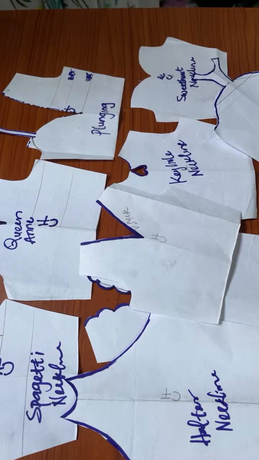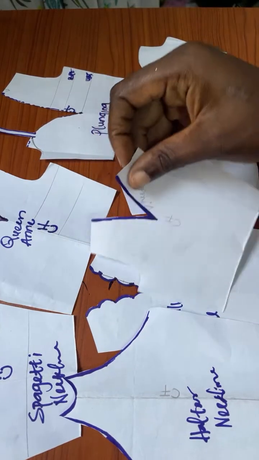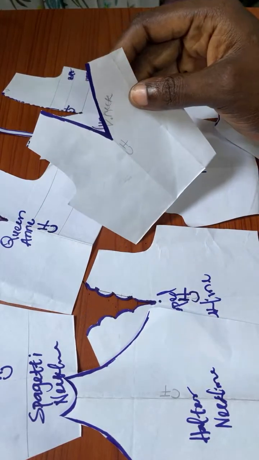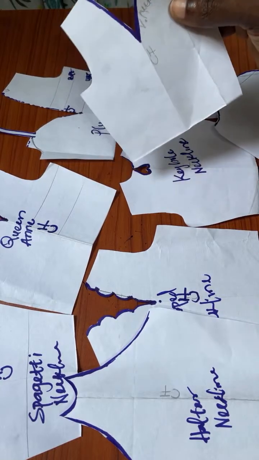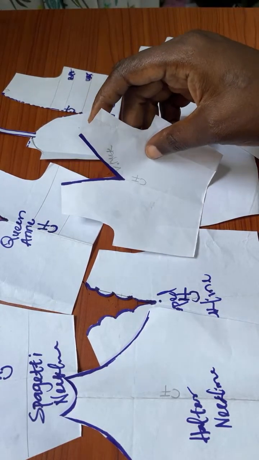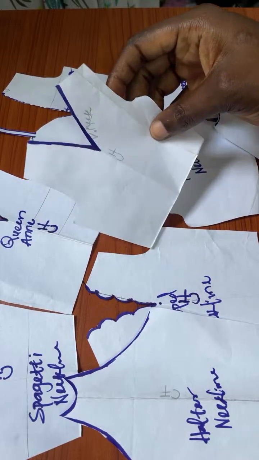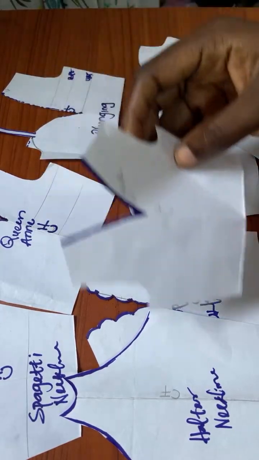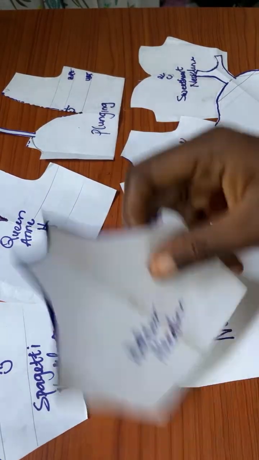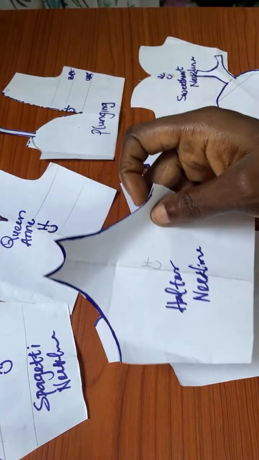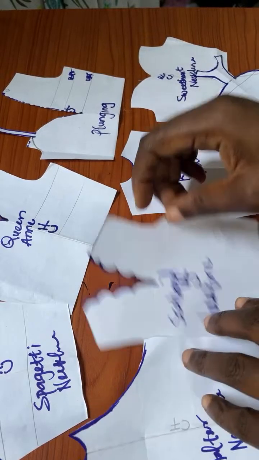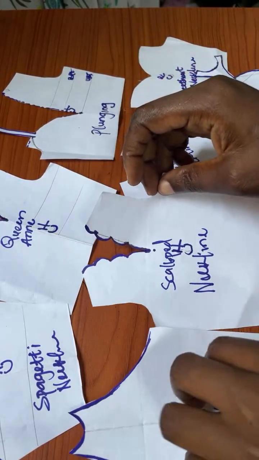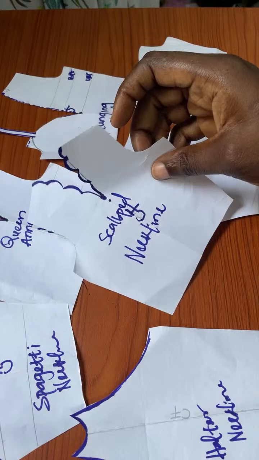Okay, so these are the necklines that we have treated this evening. If you have any questions, like I said, even if you're watching the replay, if you're not watching this in real time, if you have any question regarding this V neckline as well, if you have ever tried any of this before, let me know in the comments. And if you have any question regarding any of this neckline, also let me know in the comments.